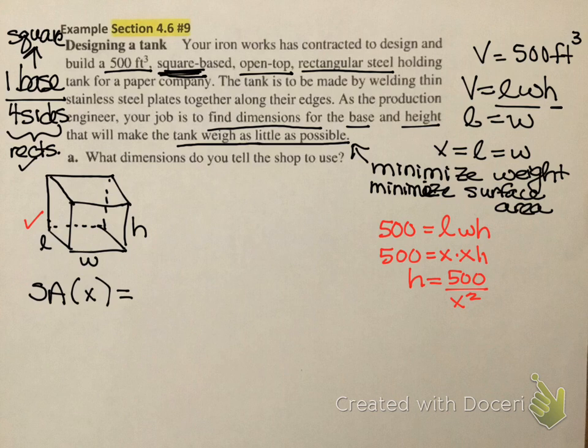All right, let's work on my surface area a minute. I need to do 1 base plus 4 sides for my surface area. Remember, we're talking about surface area here. So the base would be the length times the width, or in this case, x times x, or x squared. I have 1 of those. I have 4 sides. So let's figure out how they're going to be represented.